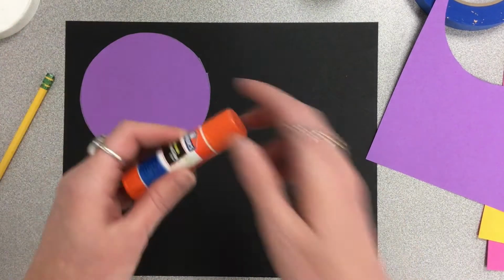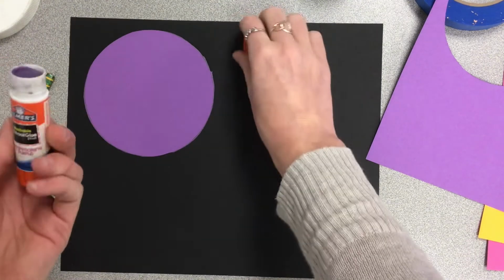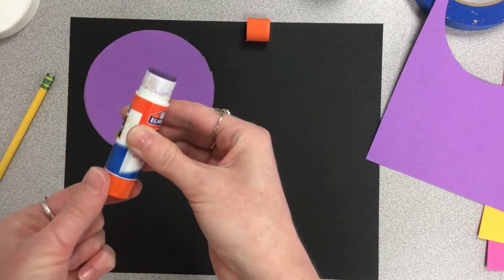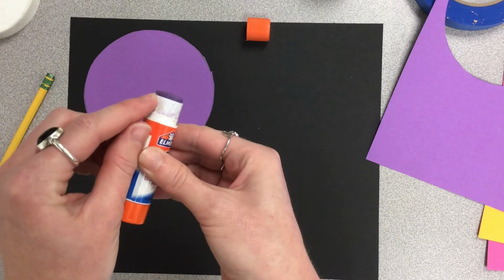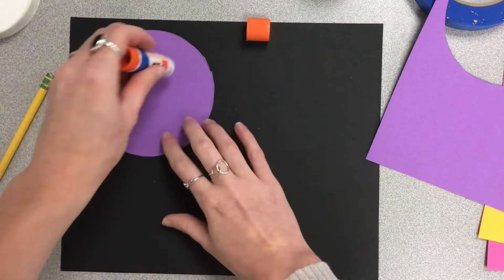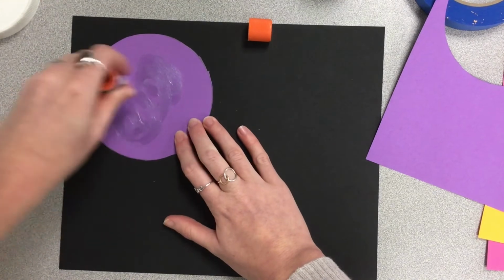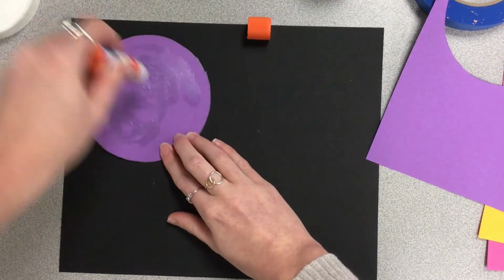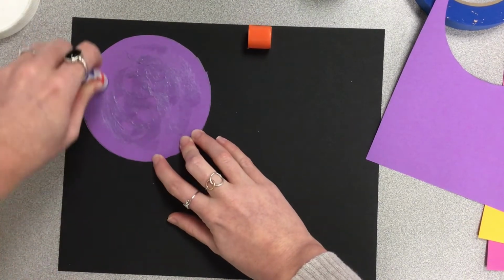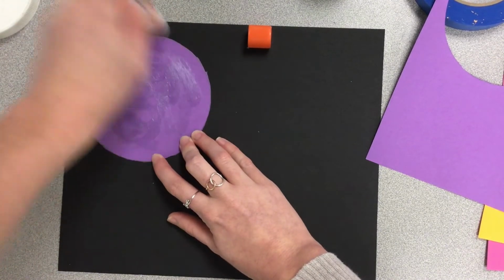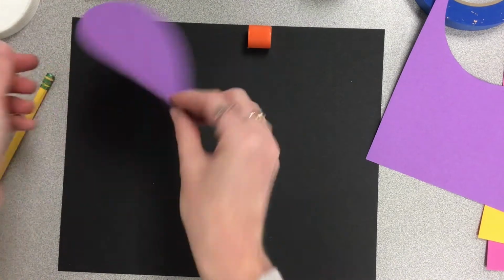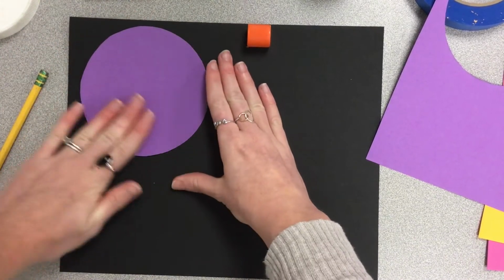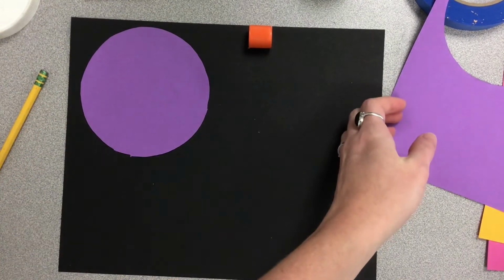So I'm going to go ahead and use my glue stick, and I want to make sure that I twist it up just enough so that I can see just a little bit of it peeking out. And I'm going to rub. Need a little bit more. I don't want to use too much because then it'll break off that glue. And I'm going to place it down. So I have one big purple circle.